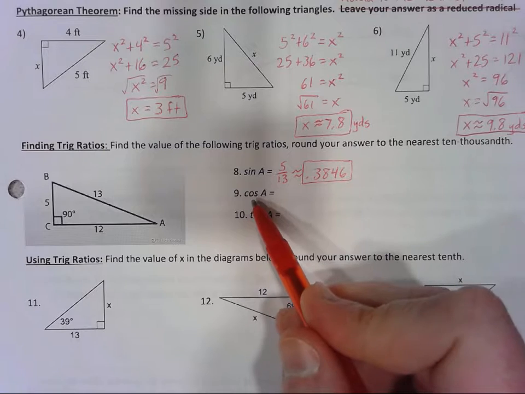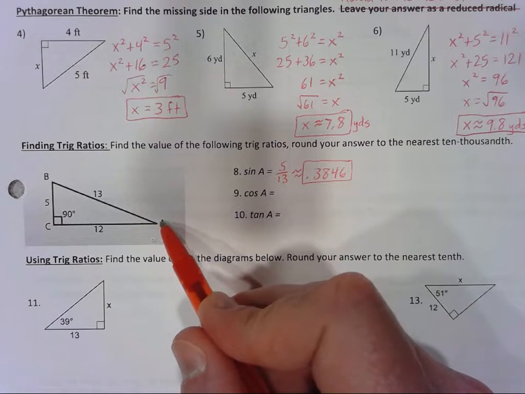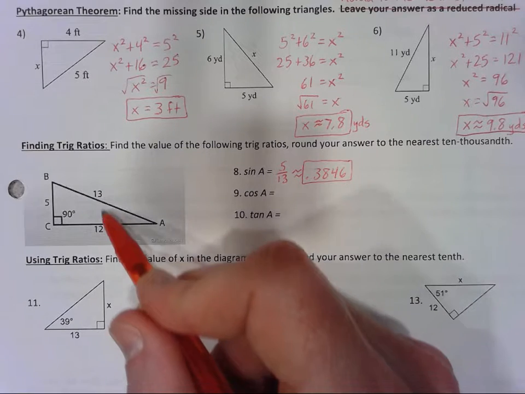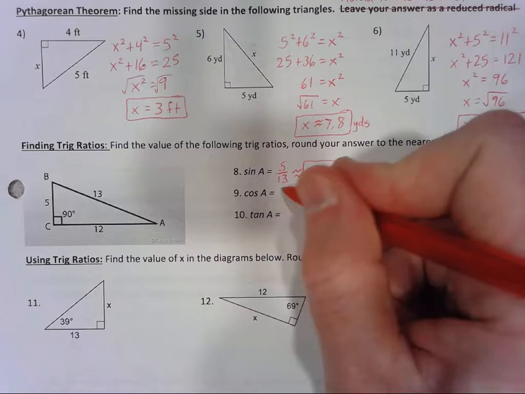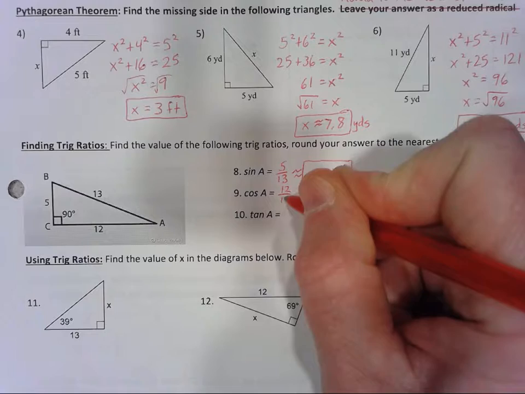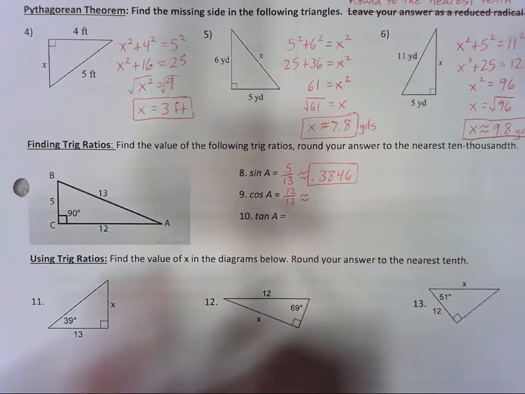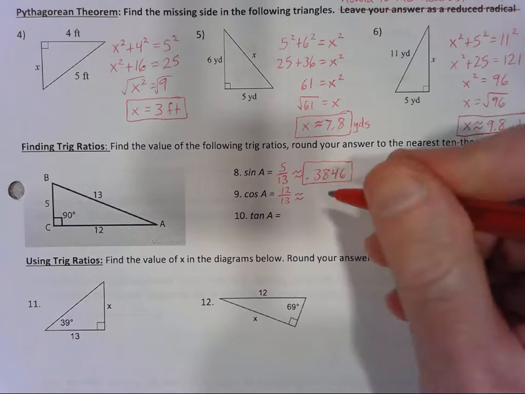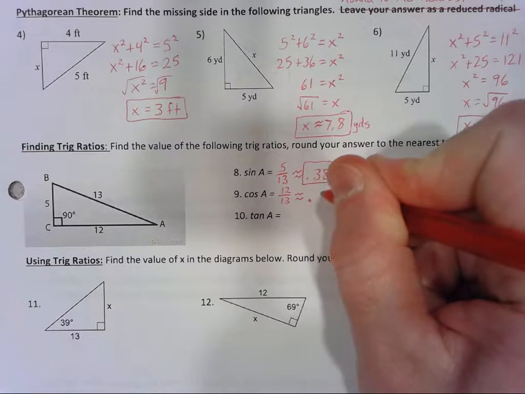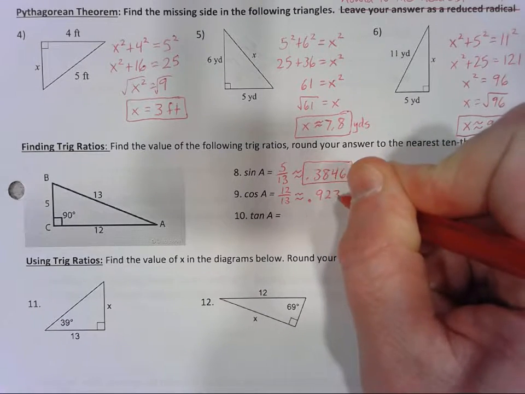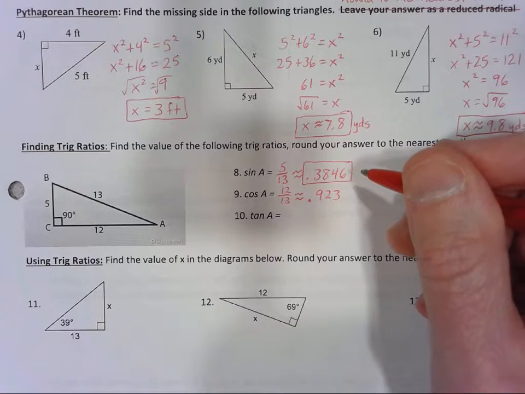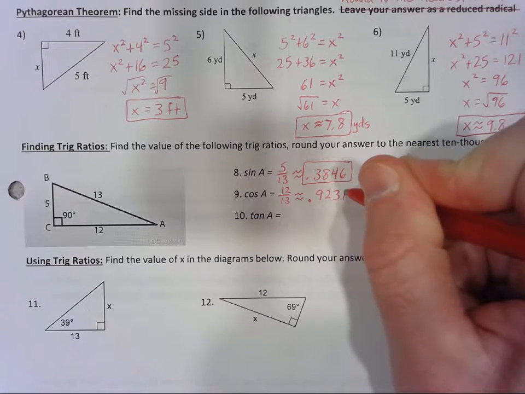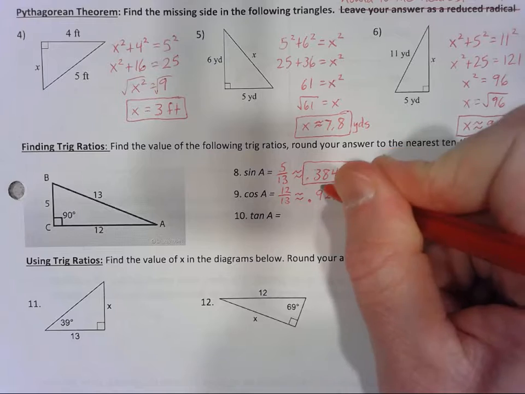Cosine of A, cosine is adjacent over hypotenuse, so from angle A, adjacent is 12, 13 is the hypotenuse. 12 over 13, take the calculator, 12 divided by 13 is approximately 0.92307, so that rounds up to 0.9231.